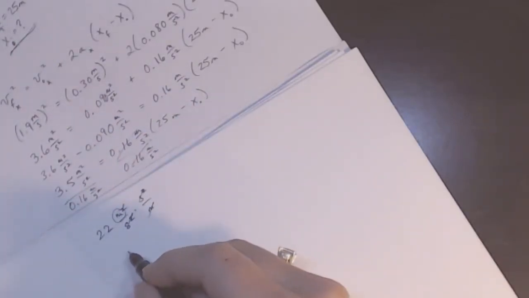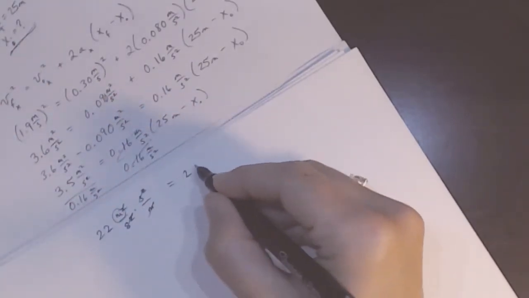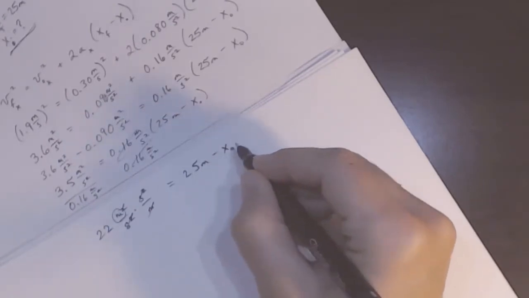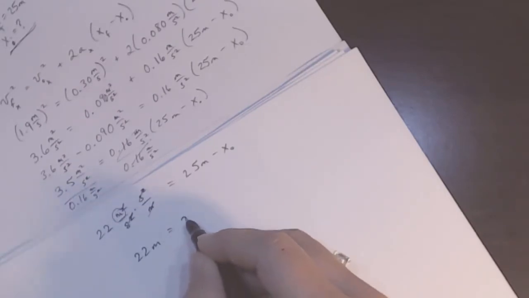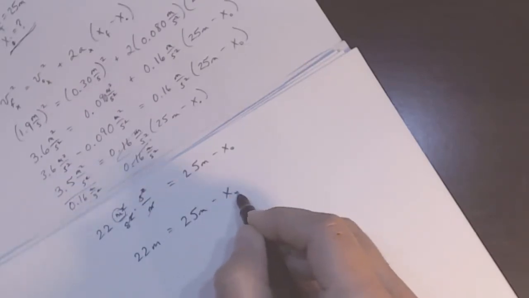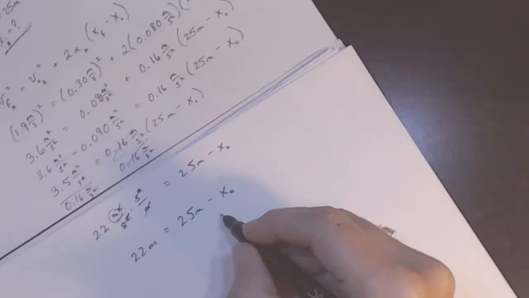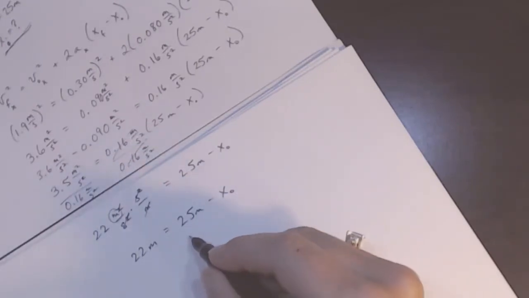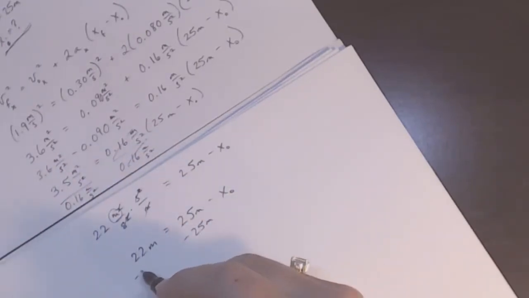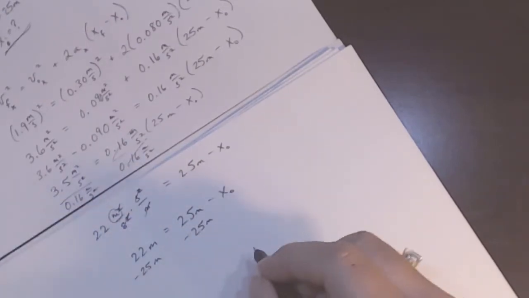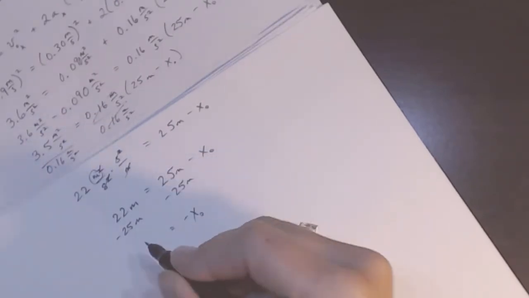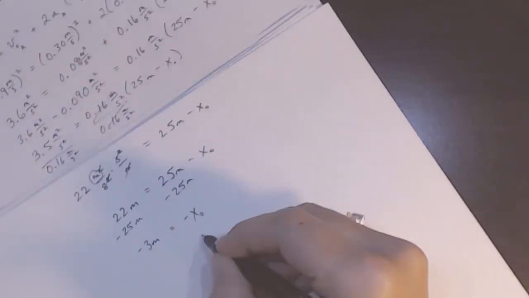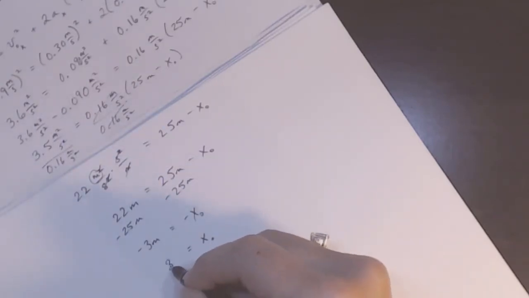So what I have is 22 meters equals 25 meters minus x naught. So that's going to give me minus 25 meters on both sides, and I have minus x naught equals negative 3 meters, and then divide both sides by negative 1, and I get x naught equals 3 meters.